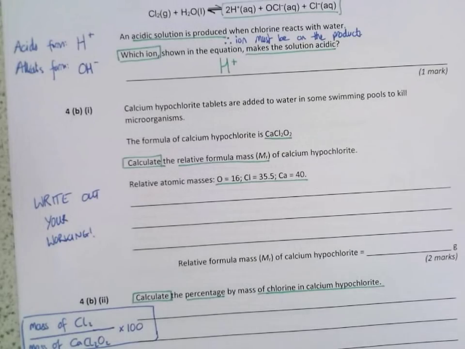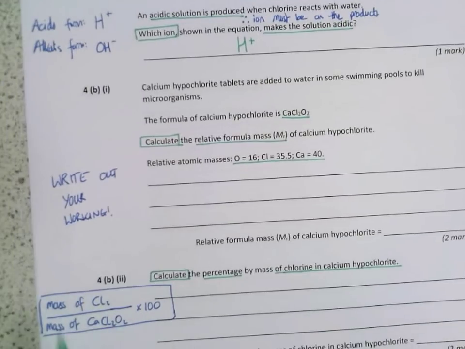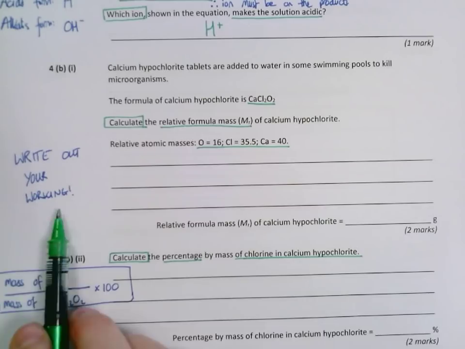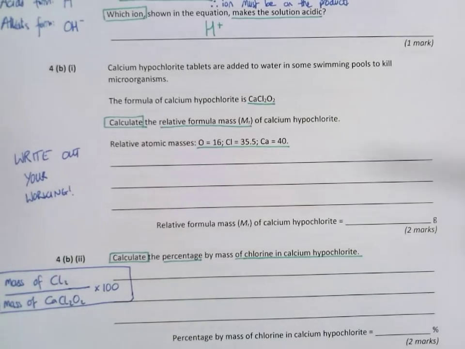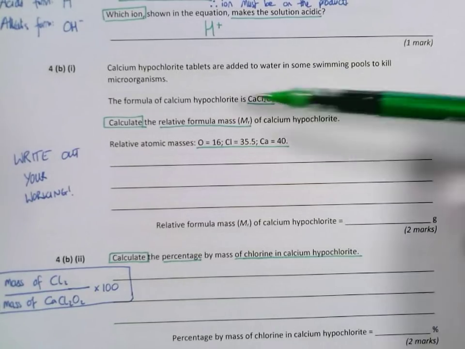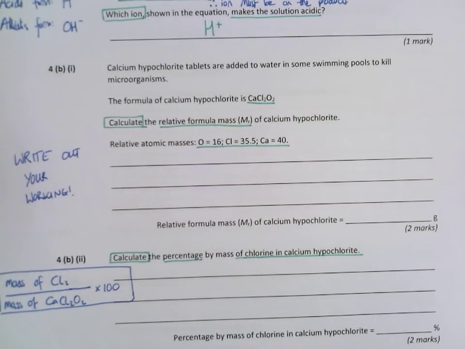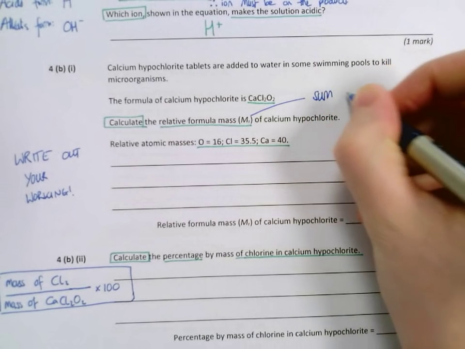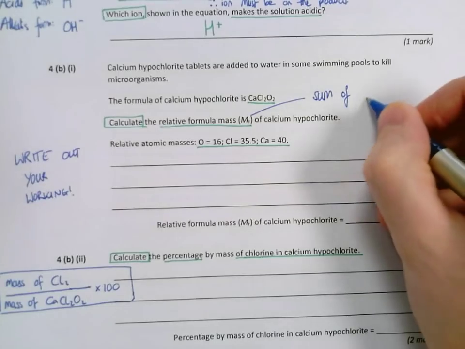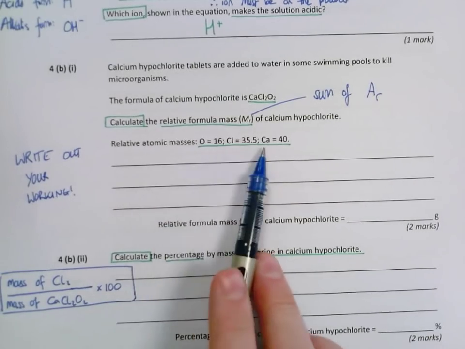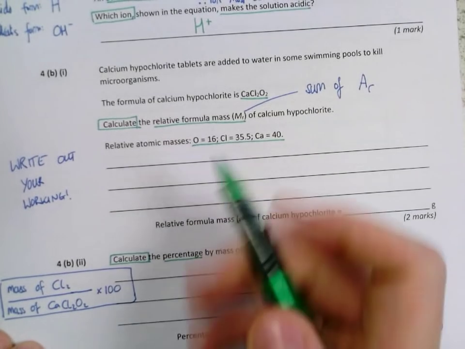Now, mathematics, here we go. Write out your working, I've put here. I've just been marking some mocks, and so many people lost marks because they didn't write out their working. So we need to write out our working. We've been given a formula, CaCl2O2, and we've been asked to calculate the relative formula mass. Relative formula mass is the sum of, you've guessed it, the relative atomic masses. They've given us, very helpfully, the relative atomic masses. All we need to do is add them together.